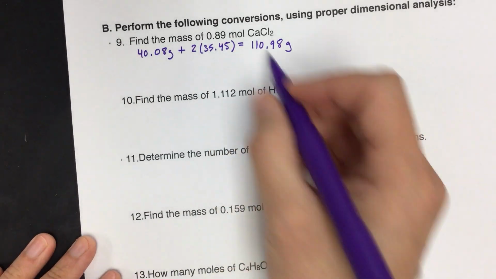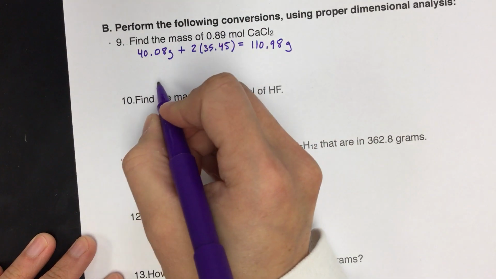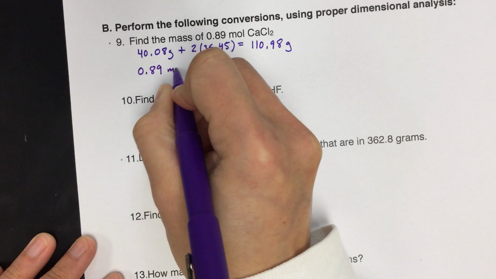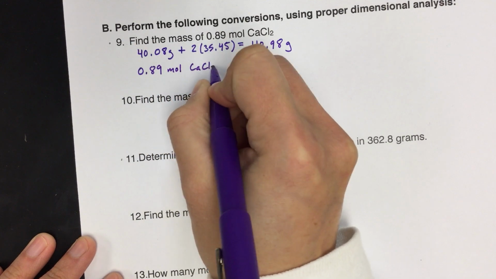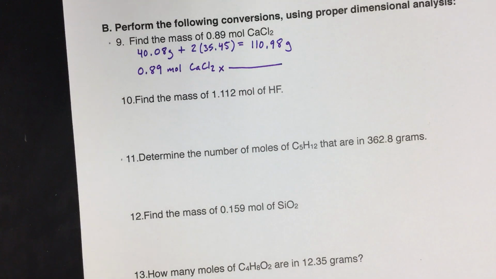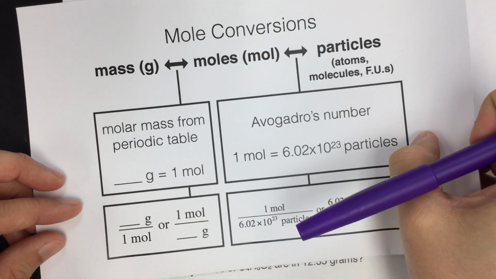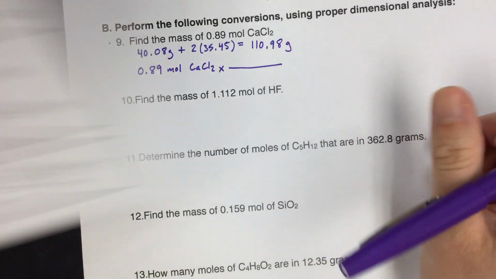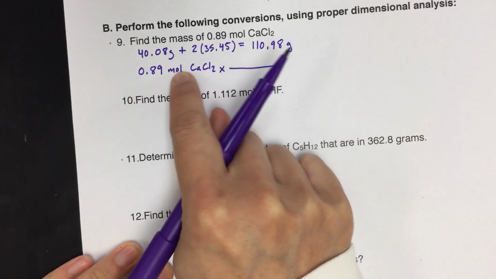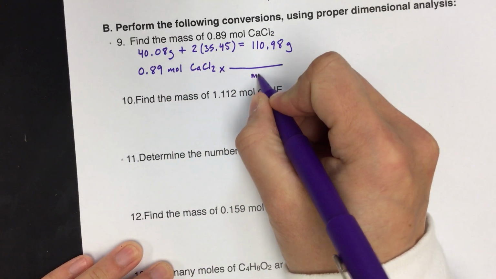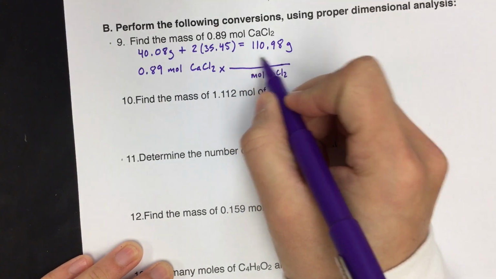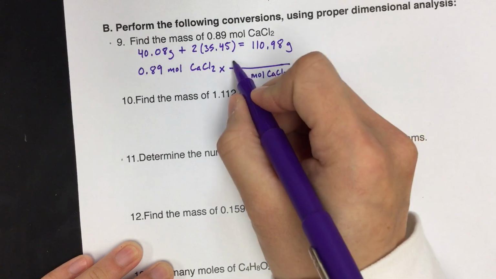Okay, so I'm going to start out with the moles of CaCl2. So we're going to start out with that number, 0.89 moles CaCl2, and then I'm going to need the conversion factor. So to go here from moles to mass, I can use the molar mass that I just calculated, because remember, that's grams per mole. So here I have moles in the top, so I'm going to do moles in the bottom. The mass goes in the top, and this is the mass.